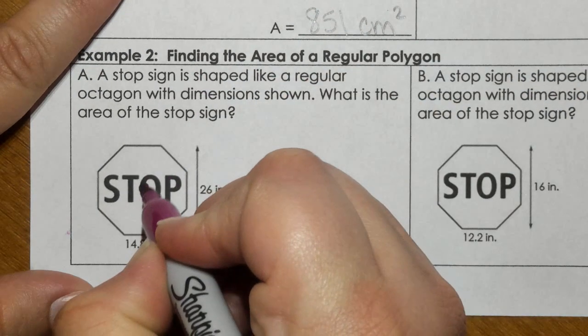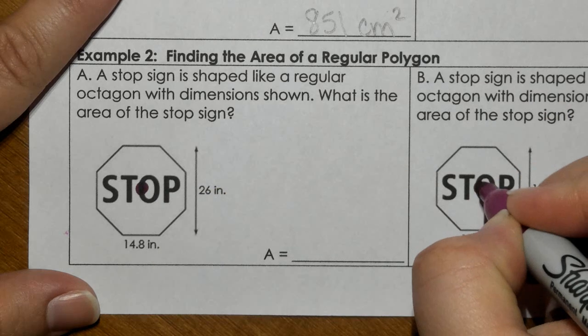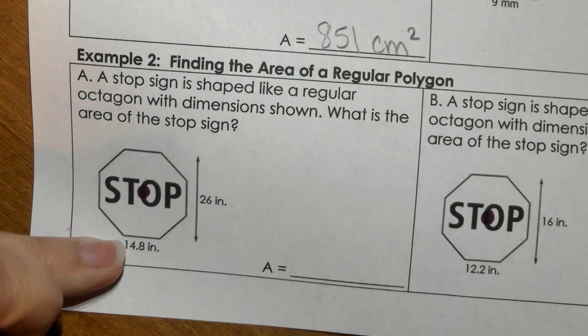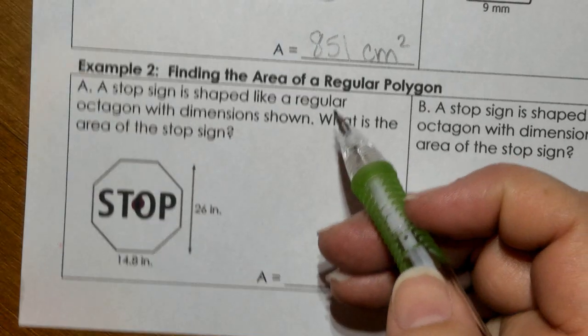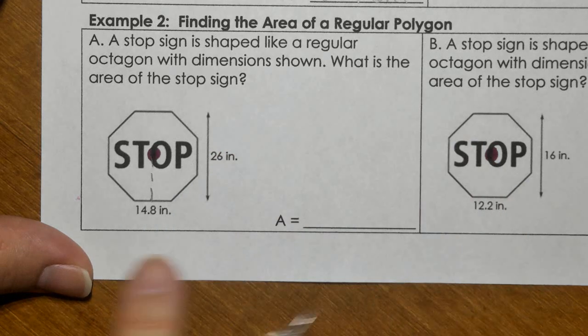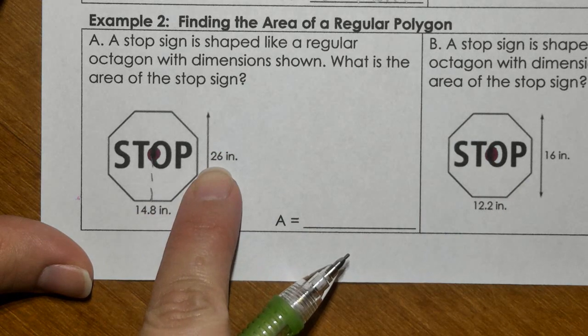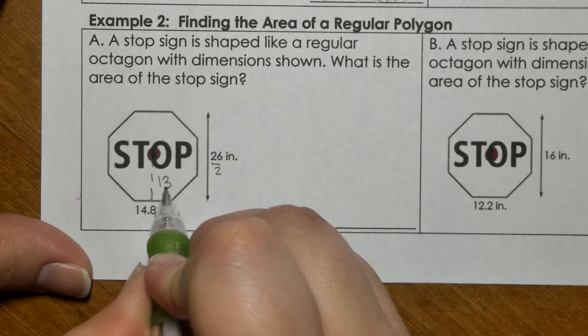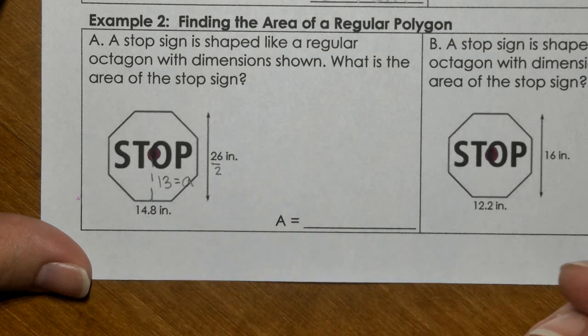So I'm going to say the center is about right there. Okay. From the center to the side for the apothem, that is going to be half of 26. So 26 divided by 2 gives you 13, and that represents your apothem, A.